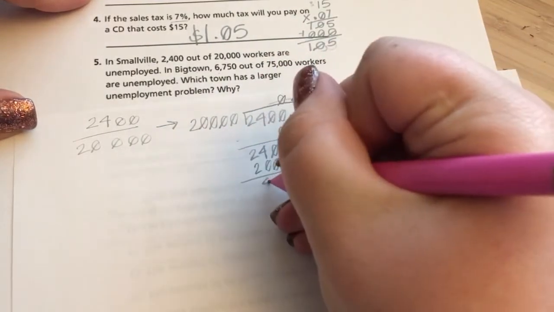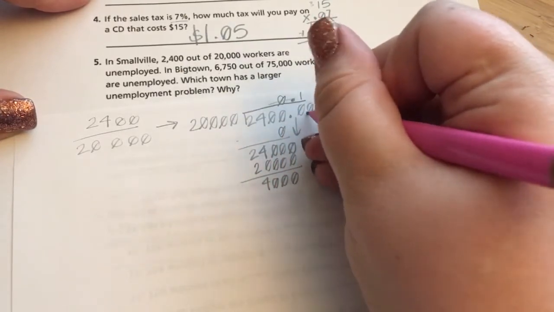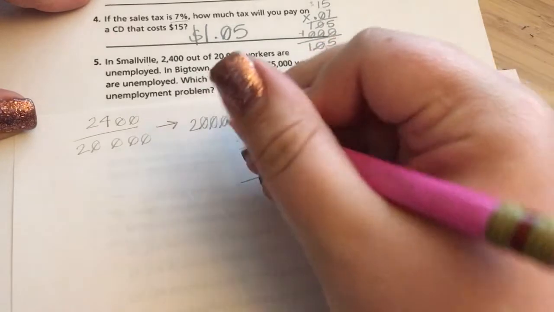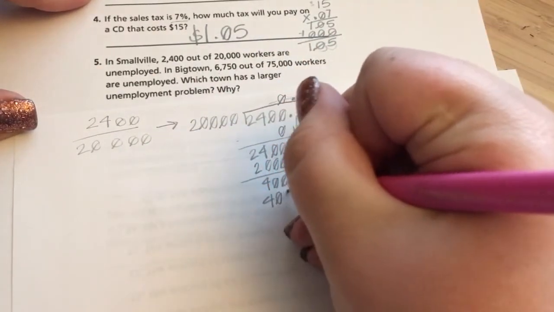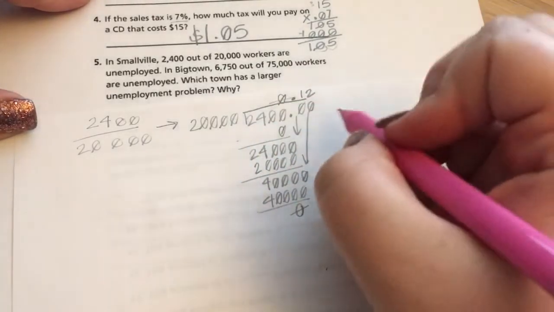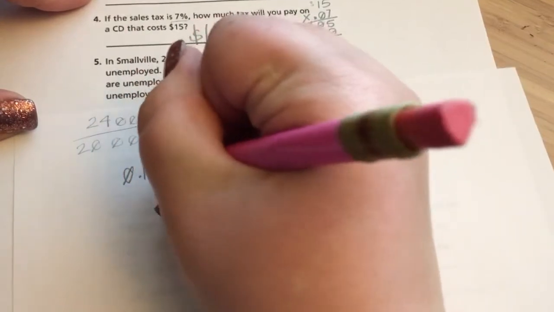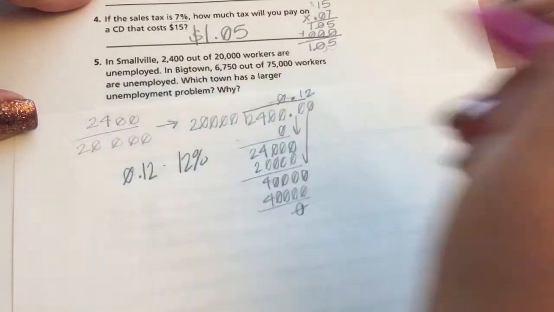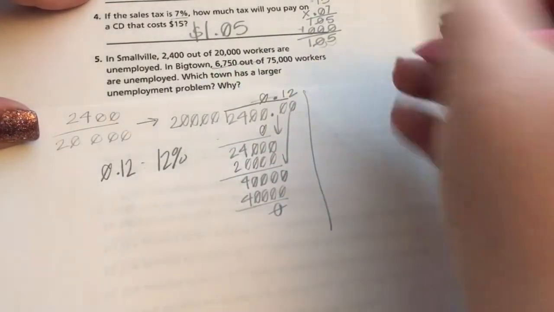There's 1. 4,000 left over. 0, bring it down. 20,000 into 40,000, 2. 40,000, then I'm done. So I would multiply that by 100 or just move the decimal point 2 to the right and get 12%. So 12% of Smallville, they are unemployed.